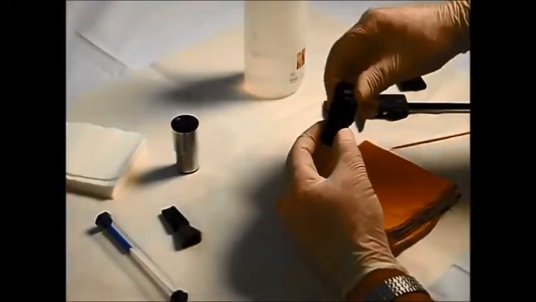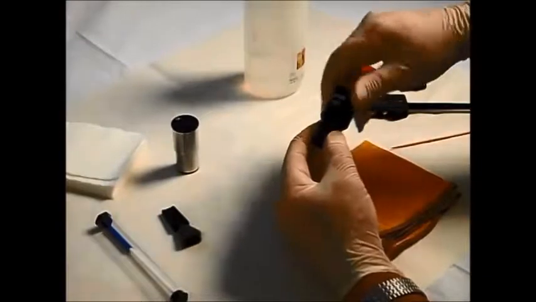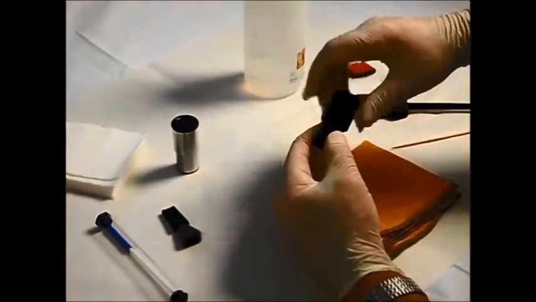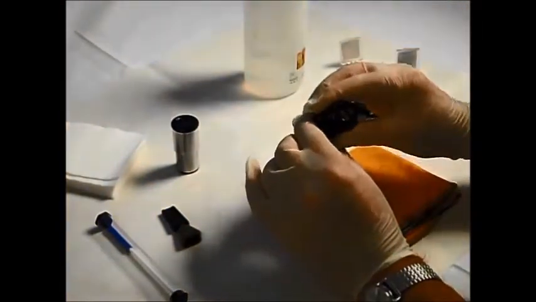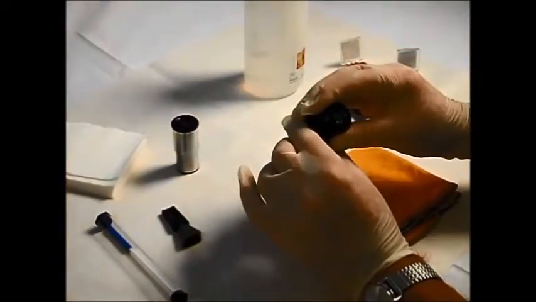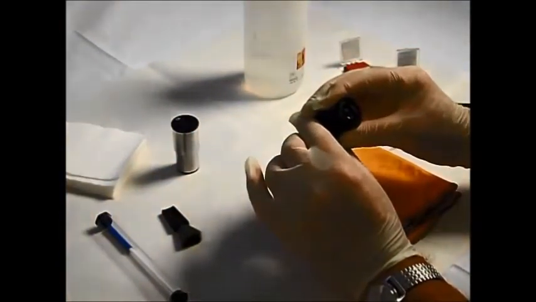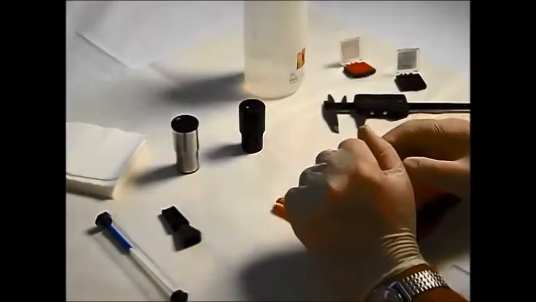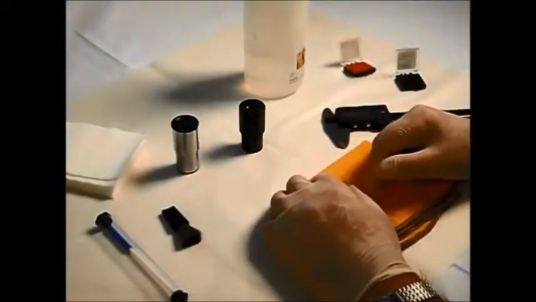Now then, reassemble. And there we are. That's a nice working reticle, nice and clean. Numbers around the right way. So we've actually fitted those together correctly. They're ready now to go back into the eyepieces of your microscope.